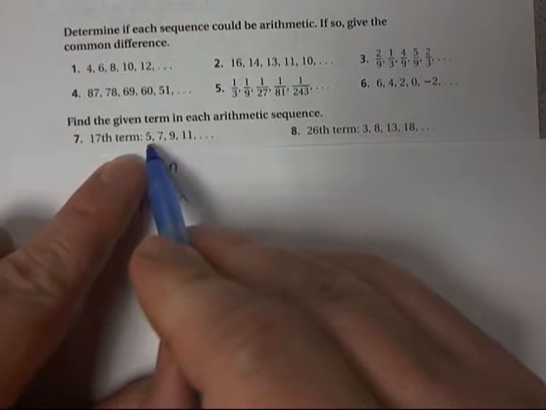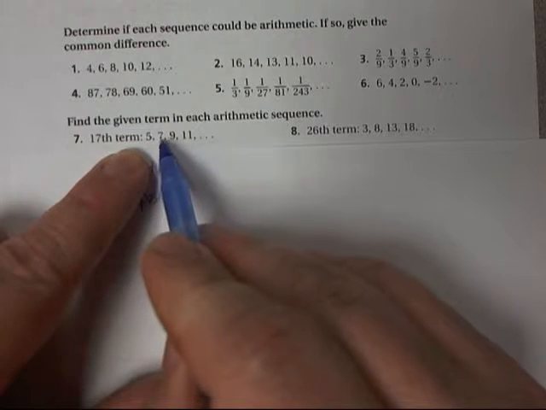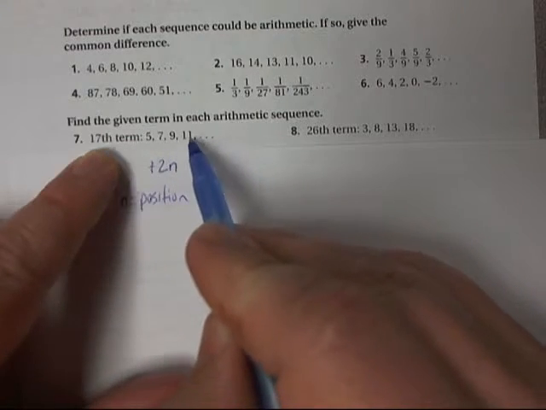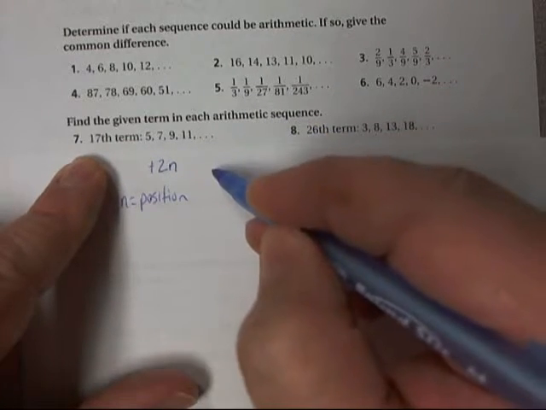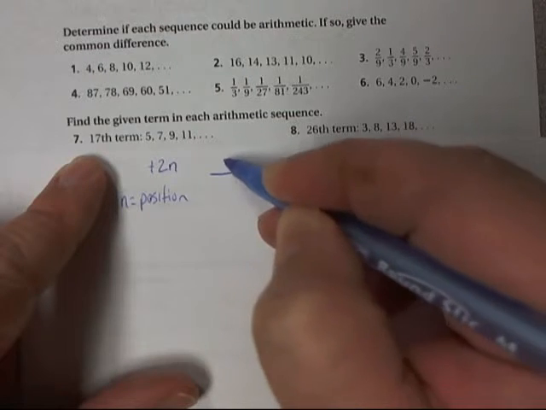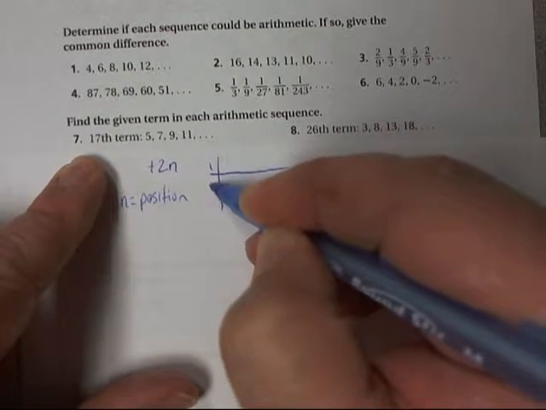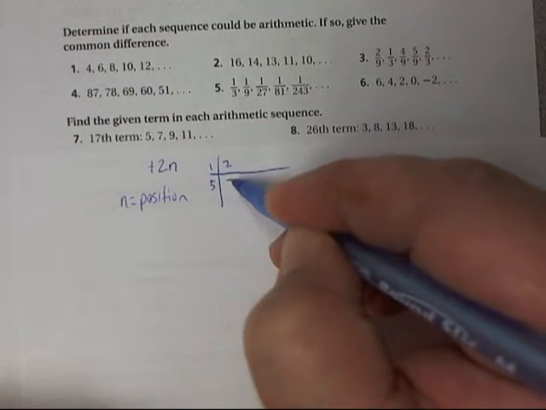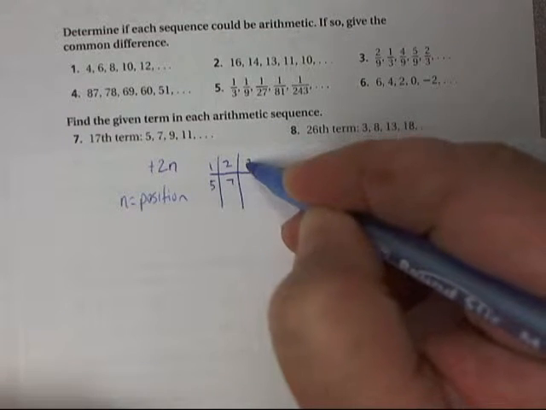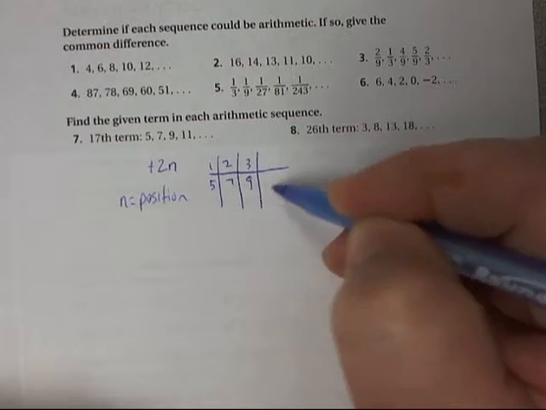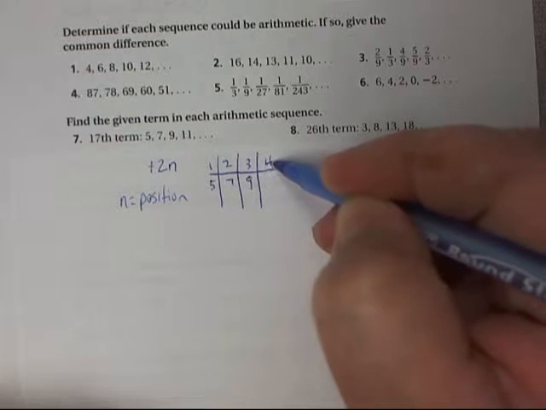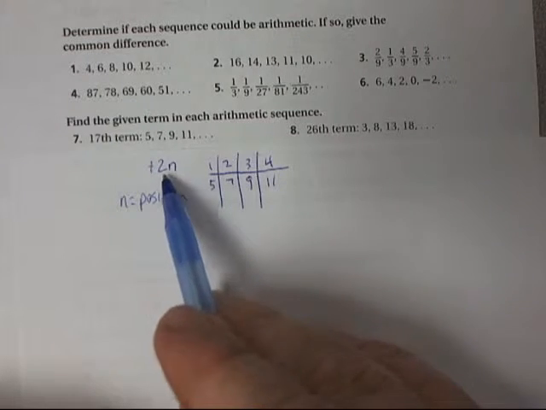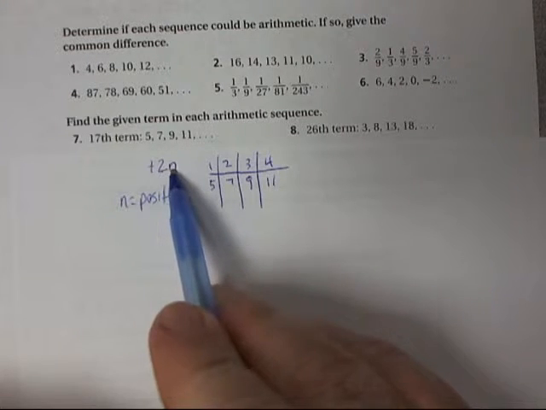So the 5 is in the first position, the 7 is in the second position, the 9 is in third, and 11 is in fourth. So let's create a table. First position is 5. Second position is 7. Third position is 9. Fourth position is 11.